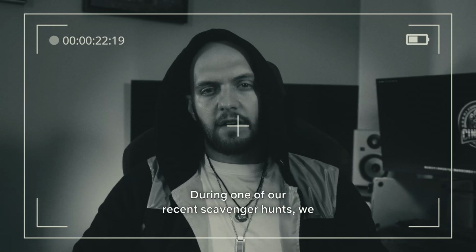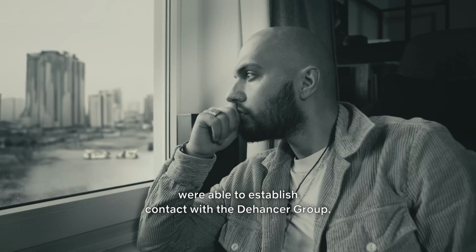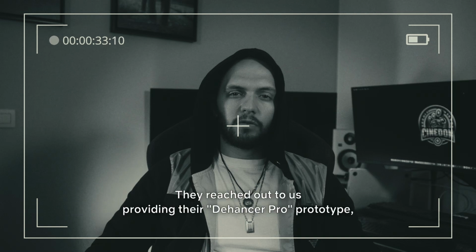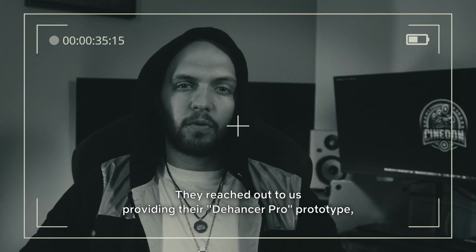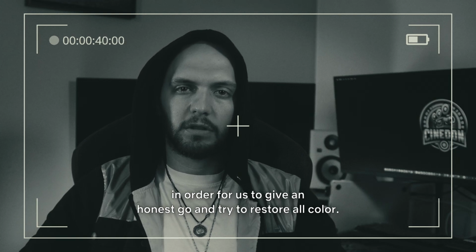During one of our recent scavenger hunts, we were able to establish contact with Dehancer Group, a rebel group aiming to restore our vision. They reached out to us providing their Dehancer Pro prototype in order for us to give an honest go and try to restore all color.